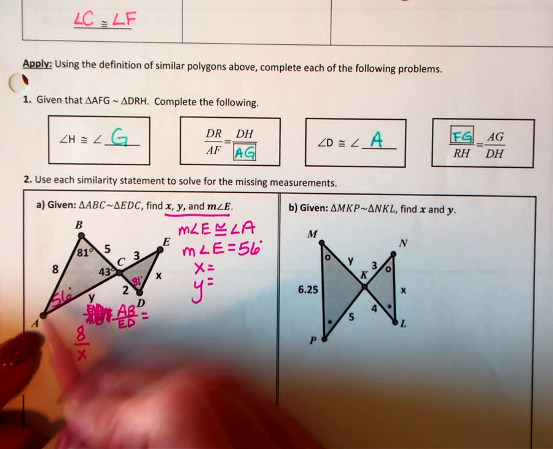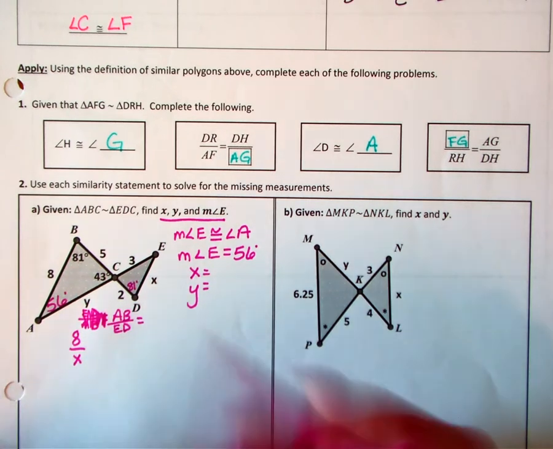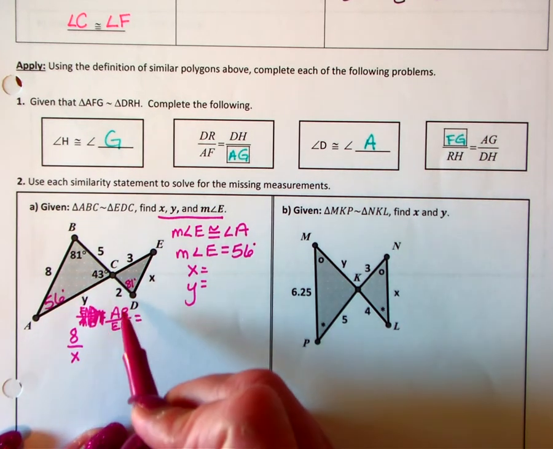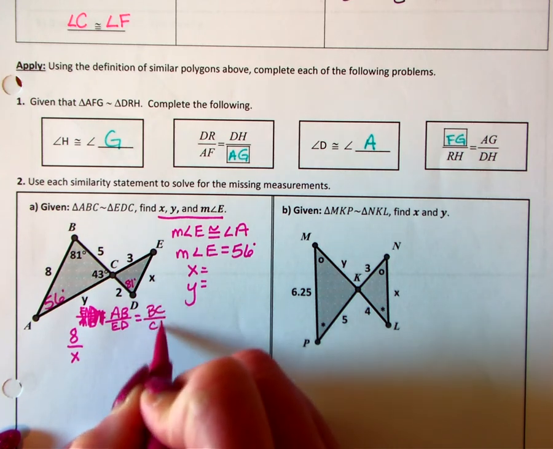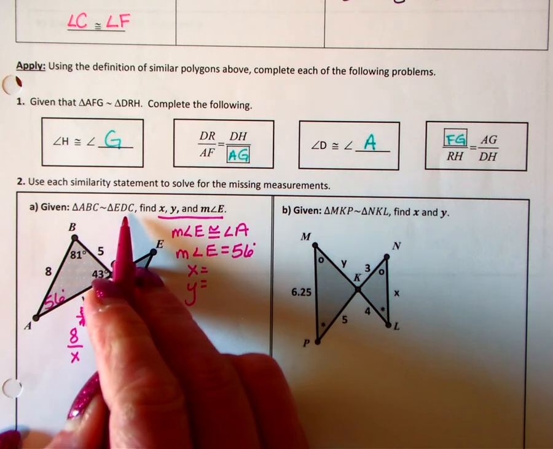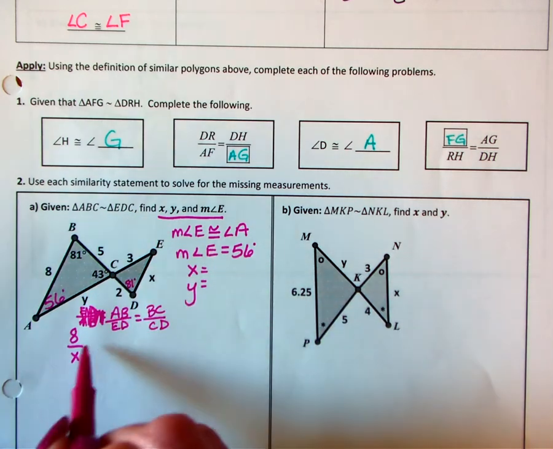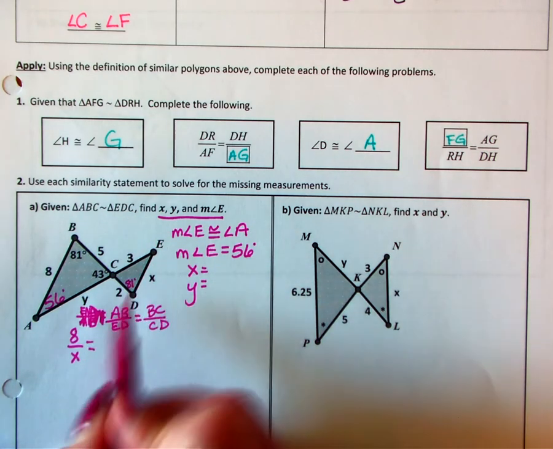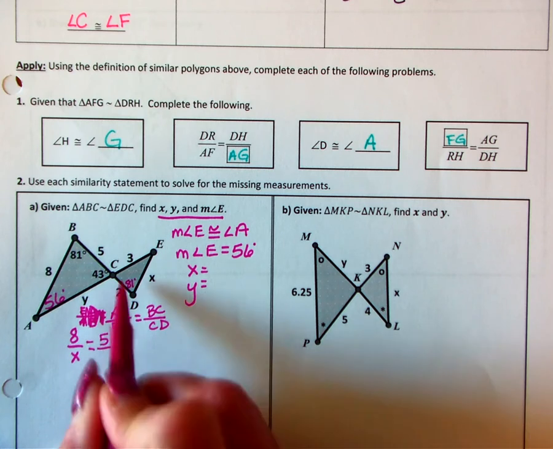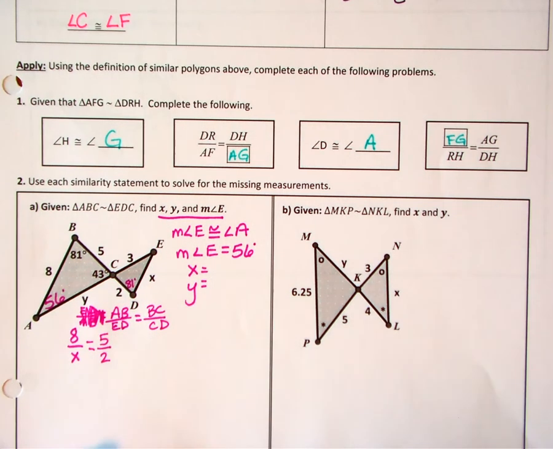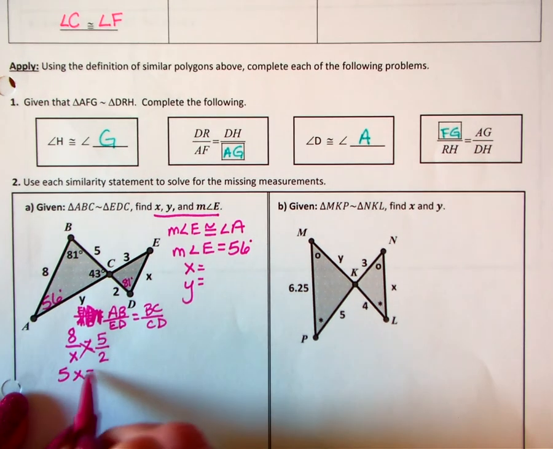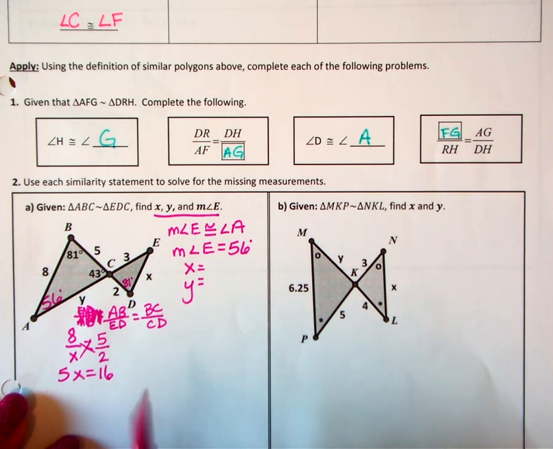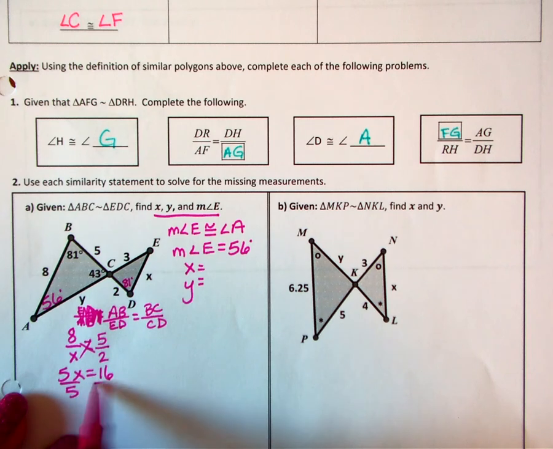So since you got to keep the triangles on the top or on the bottom, in the numerator or denominator. So BC would be over CD. BC over CD or DC. Okay, so 8 over X is equal to 5 over 2. And once you have the proportion written, you remember we cross multiply. So 5X equals 16. Divide by 5, and we get X equals 3.2.